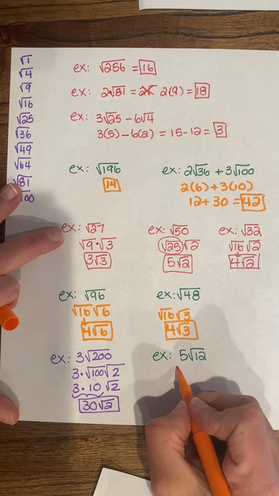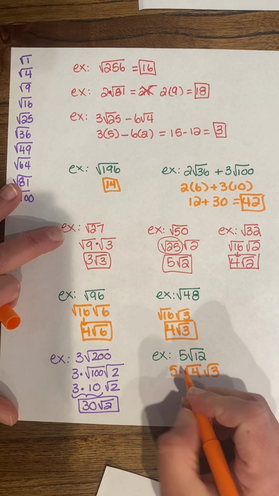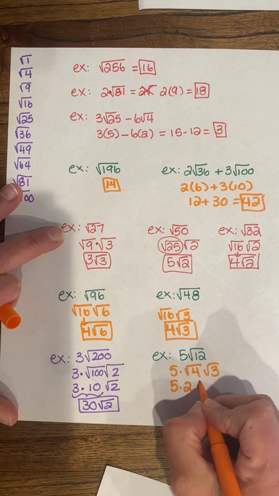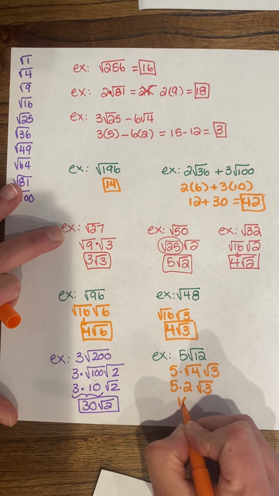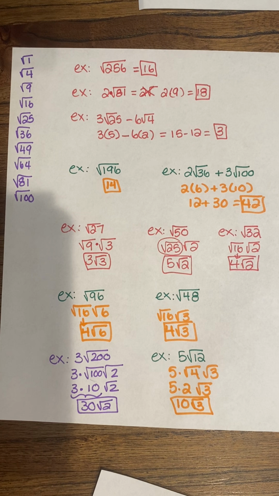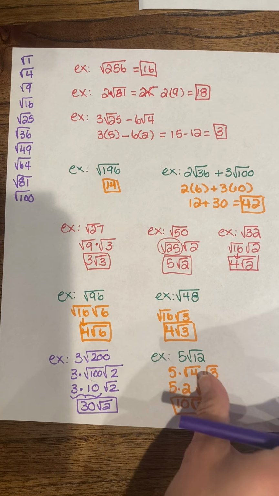So I bring down the 5. This becomes 4 and 3. The perfect square becomes 2, right? So this is 5 times 2, rad 3. So I get 10 rad 3. That should have been your answer for that one. Okay, so that's simplifying square roots with numbers. The second component to this is simplifying with variables.